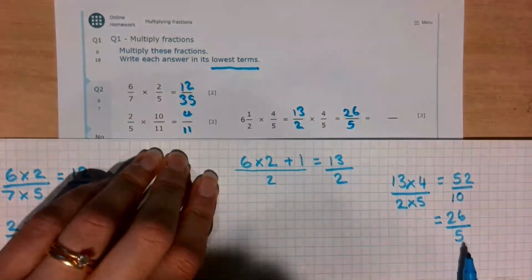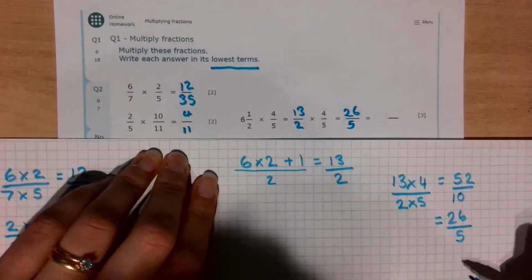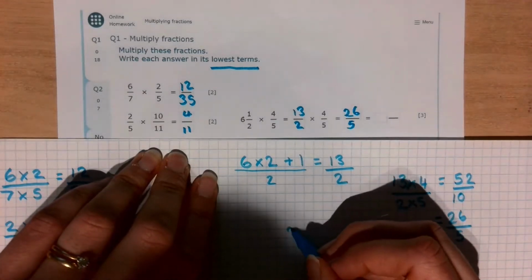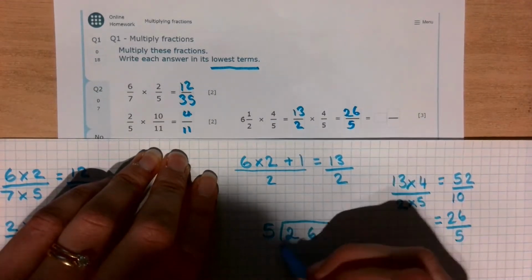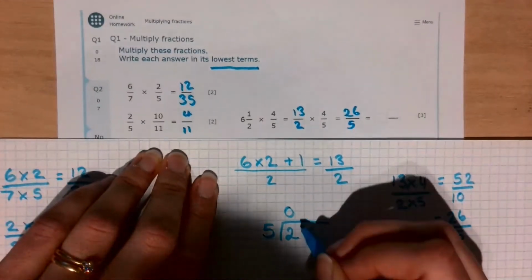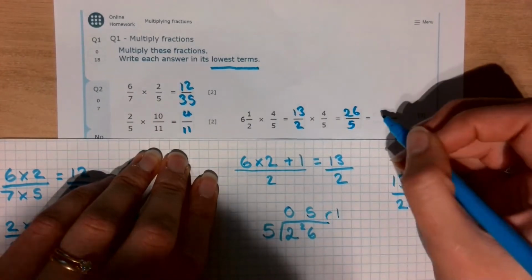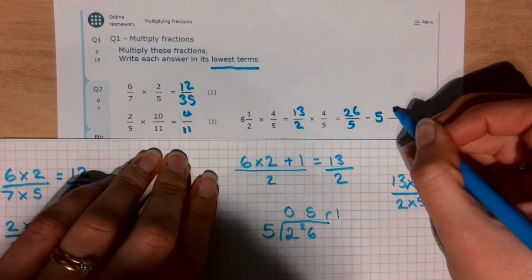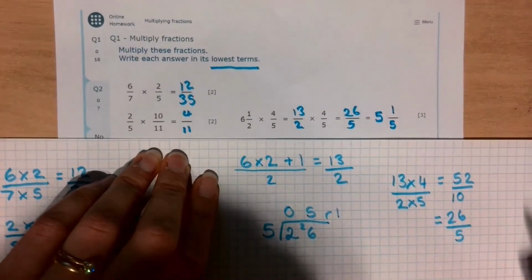And then we can turn this into a mixed number by saying, okay, how many 5s go into 26? 5 into 2 doesn't go. 5 into 26 goes 5, remainder 1. 5 whole ones and 1 left over, 1/5. Okay.